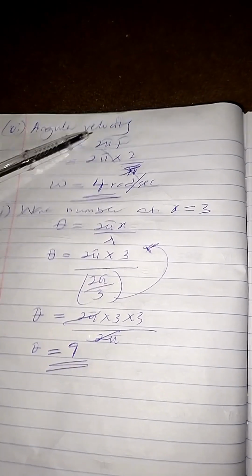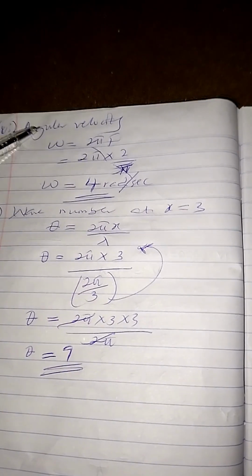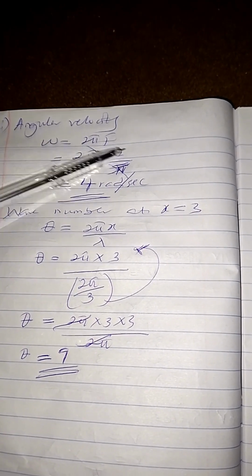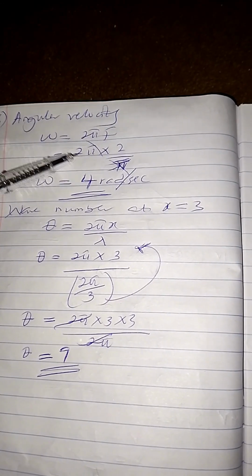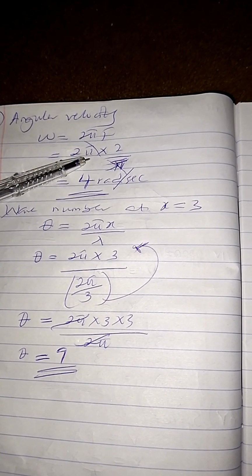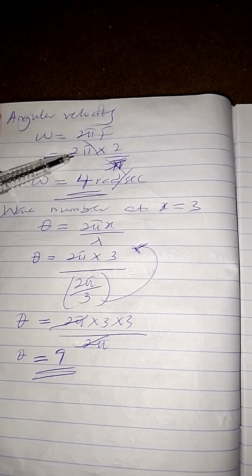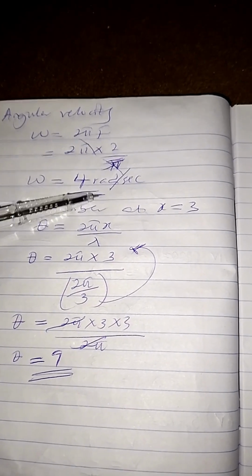Then the next part says you should find the angular frequency. Angular velocity is omega equals 2 pi f. We already have f, which is frequency. So if you have 2 pi times 2 over pi, the 2 pi will cancel out pi, you have 4 radians per second.